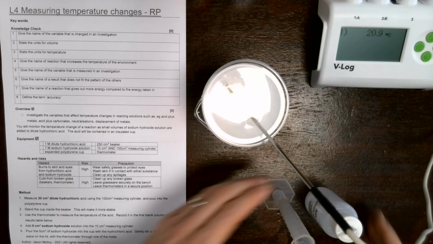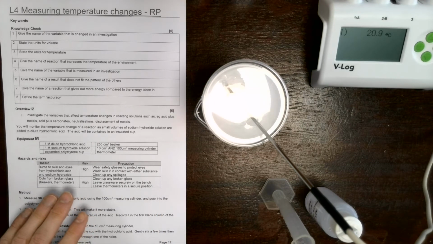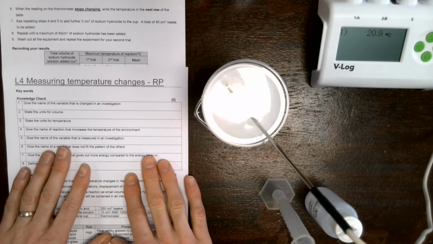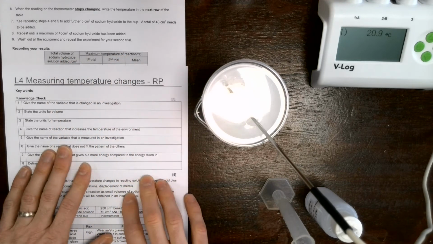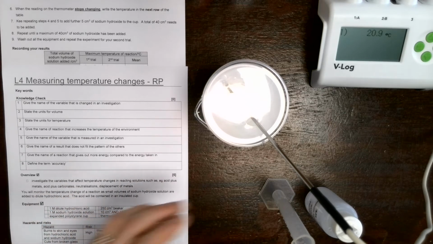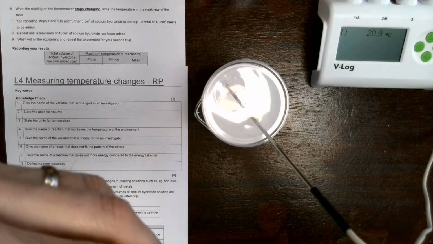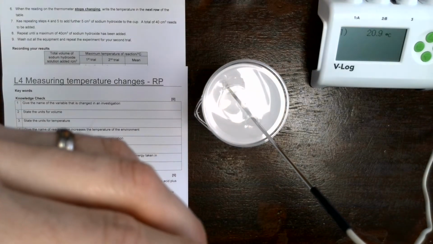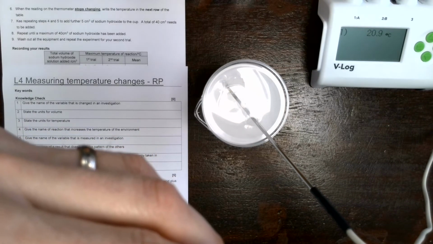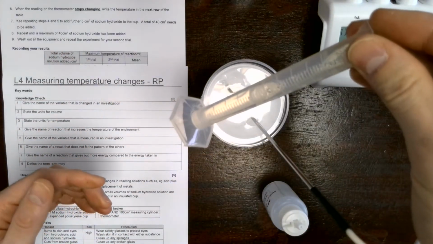Now this information is going to be recorded on the second part of this lesson sheet, which is page 18. So you can see there's a table for you to add all of these numbers in. I've done this for you already, and I'll reveal those numbers in just a moment so you can add this to your own records if you didn't manage to do this in lessons. So 5 centimeters cubed measured into the smaller 10 centimeter cubed measuring cylinder.